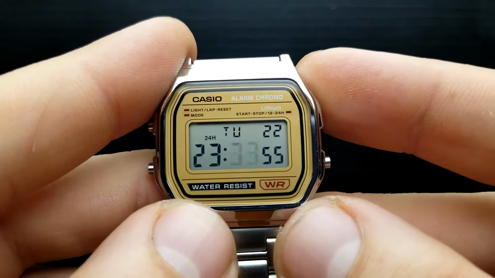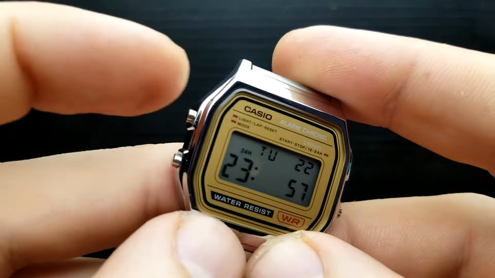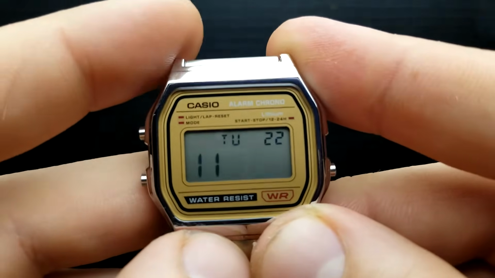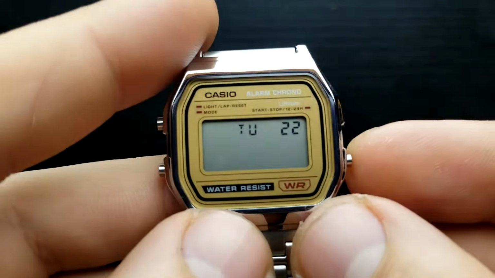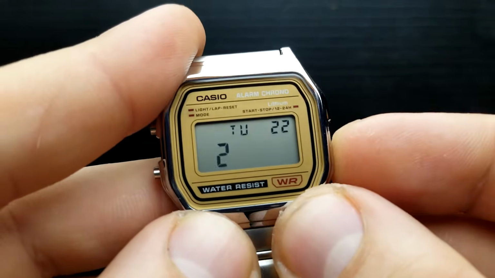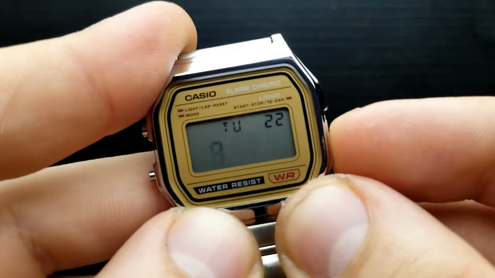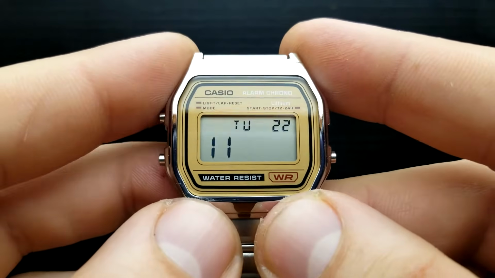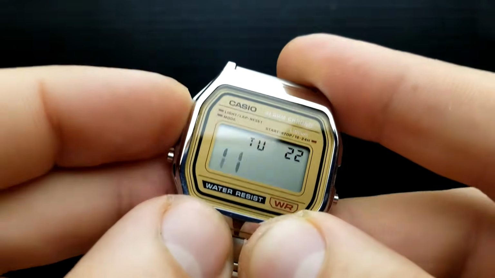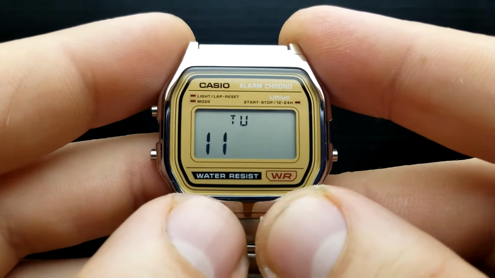And there it is. Once I'm done with minutes, I'm gonna press the upper left button and we are now in the position of setting our month value. Number 11 corresponds to November, but in case you need to change it, you can press this button until you get to the month that you are in. Once you're done, again press the upper left button and we are in the position of setting our date.